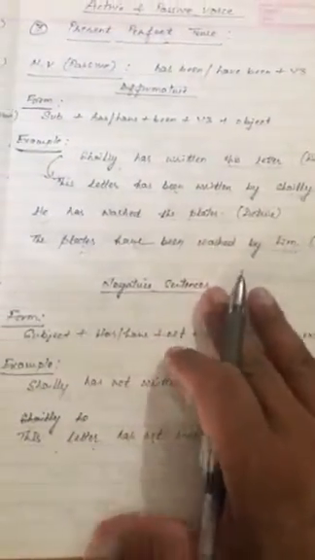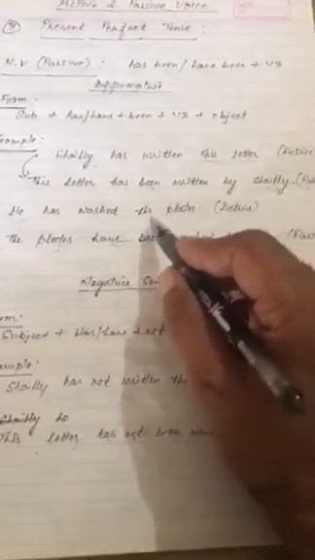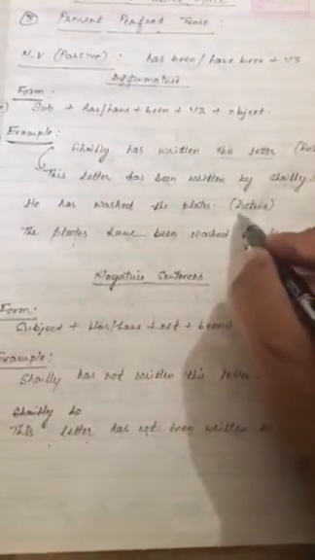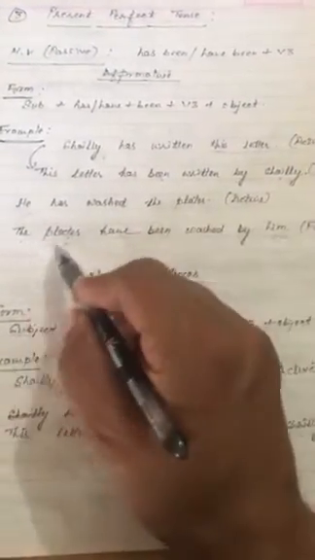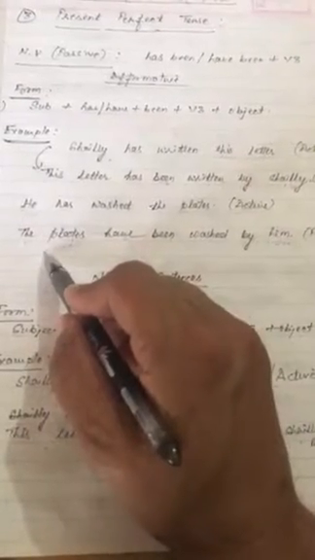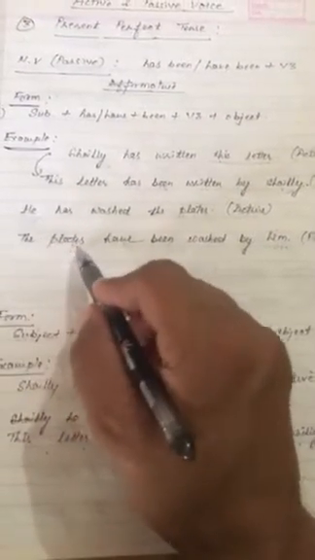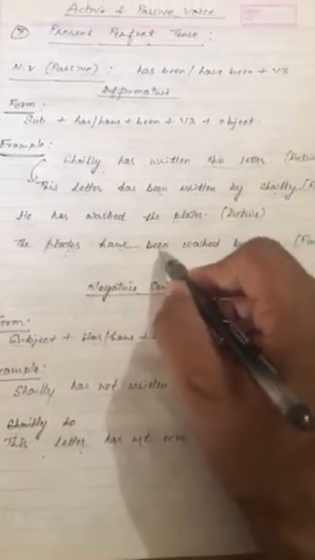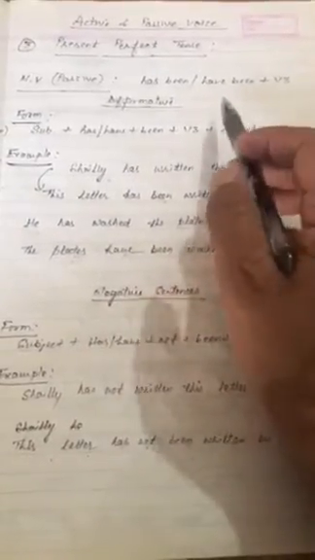Now see the next example. He has washed the plates. Active voice, passive voice. The plates, the object, now becomes your subject. The plates have been, we have used here according to the rule.